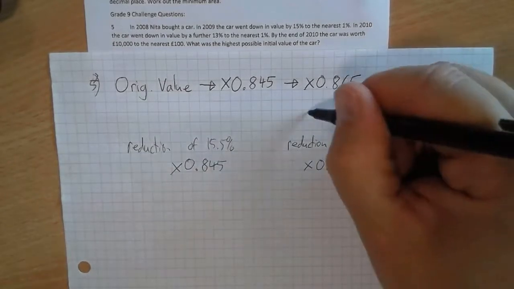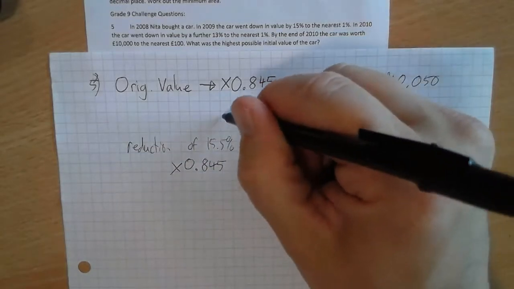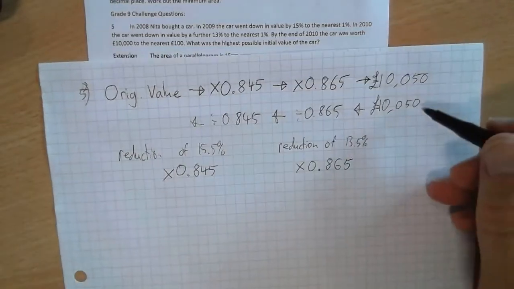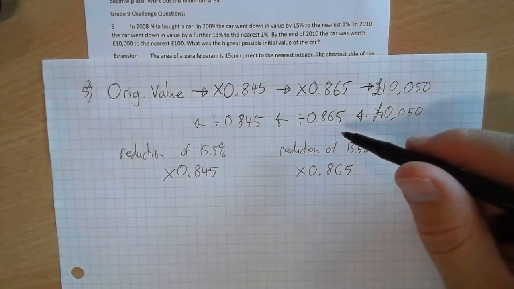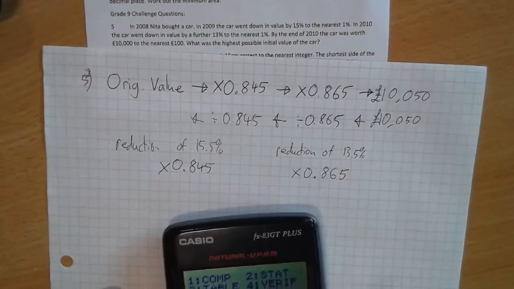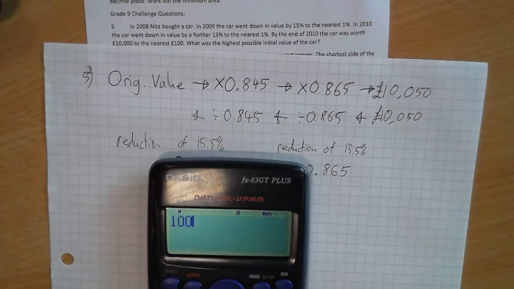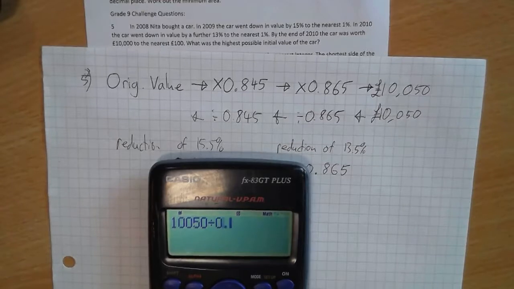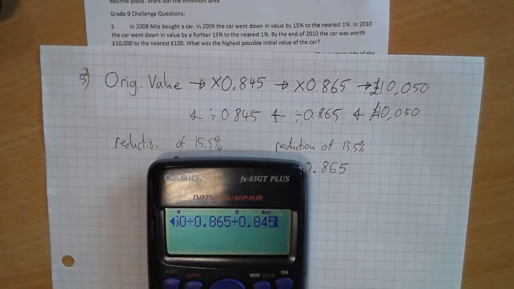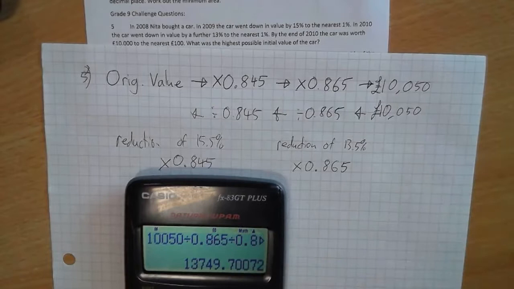to find out what my original value must be. So take my end value, divide by 0.865, divide by 0.845, and I get my original value. So here we go. £13,749.70 to the nearest pence.